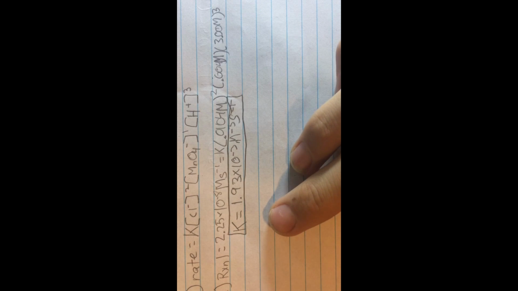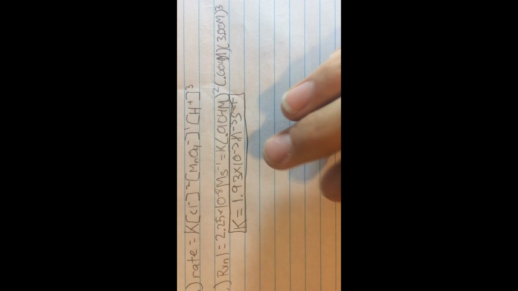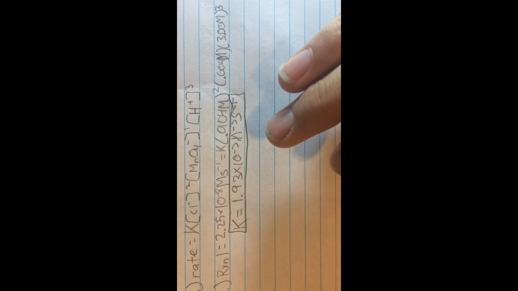Now for part 2, we're asked to calculate the value of the rate constant k. For that, we'll just plug in all of the givens from the table. Once we multiply it out, we divide the rate of disappearance by all of the molarities, and that'll give us k equals 1.93 times 10 to the negative third.